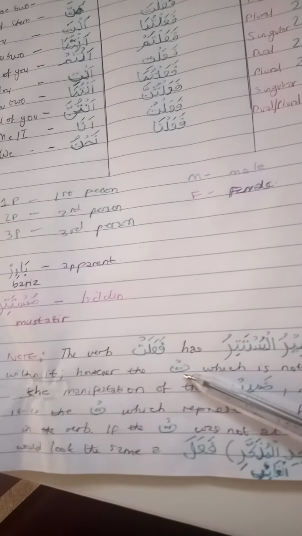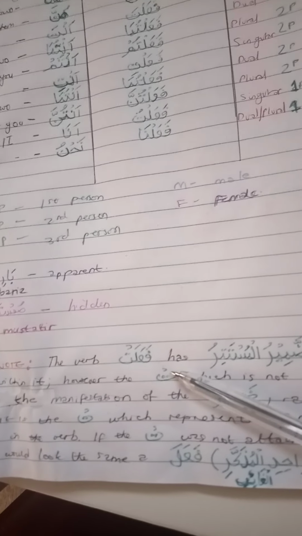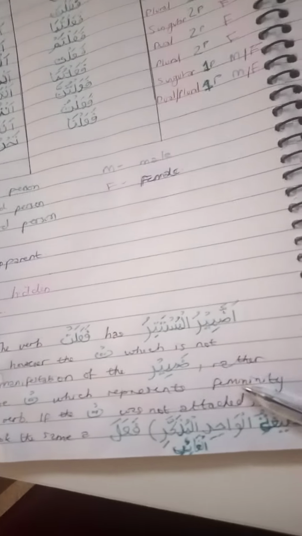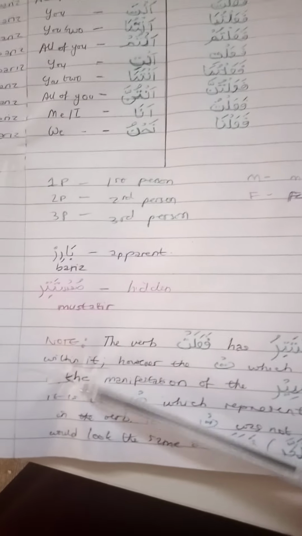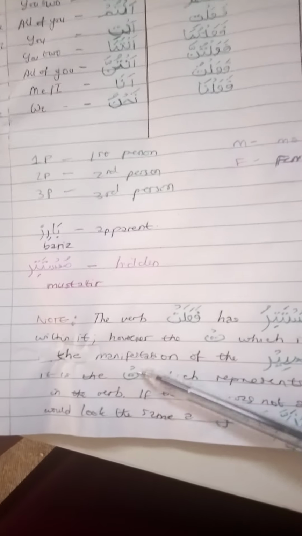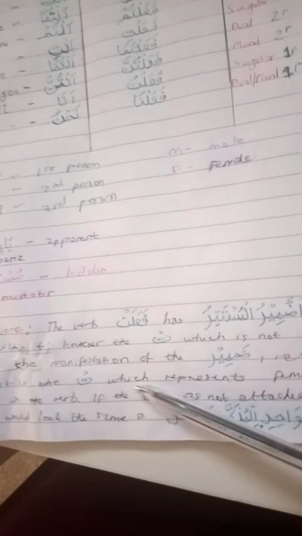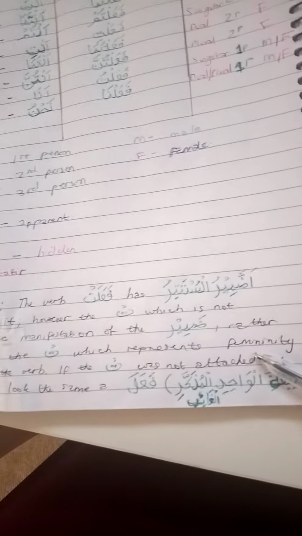However, the ta sakin is not the manifestation of the damir. Rather it is the ta sakin, the ta with the sukun, which represents femininity.